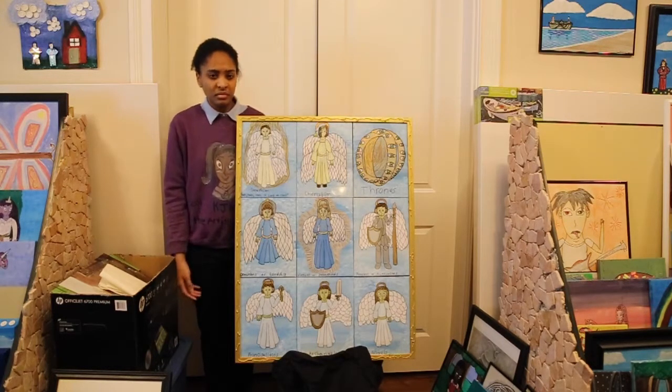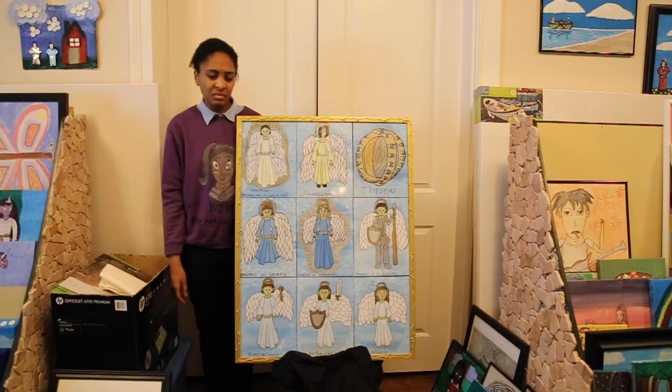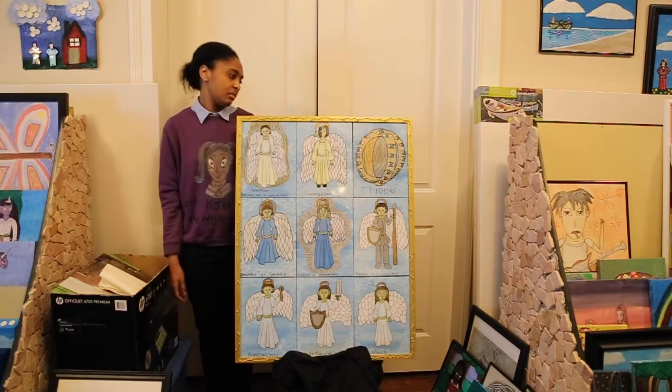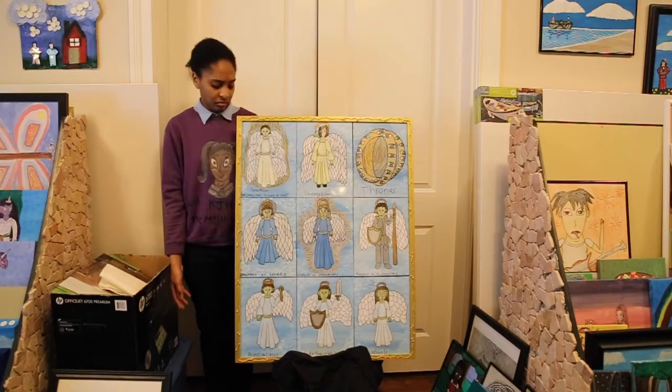I kind of got the idea when I was going through Pinterest and found one image that showcases the Hierarchy of Angels. This made me want to come up with an idea for a research project. I ended up researching the Hierarchy of Angels, and then I began to take notes from the information on how these angels are depicted.